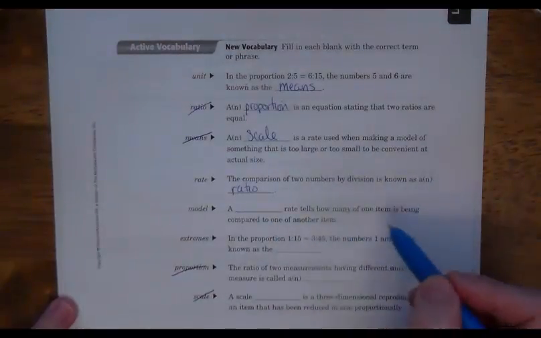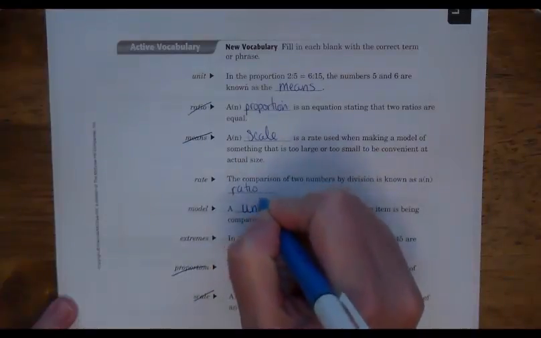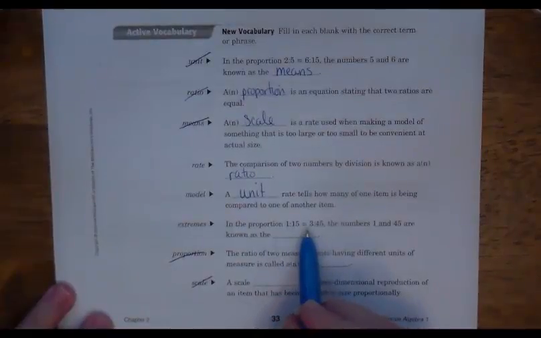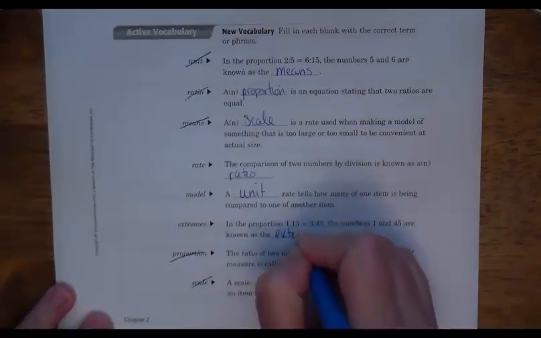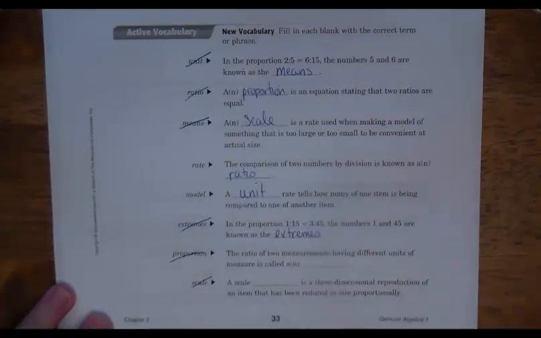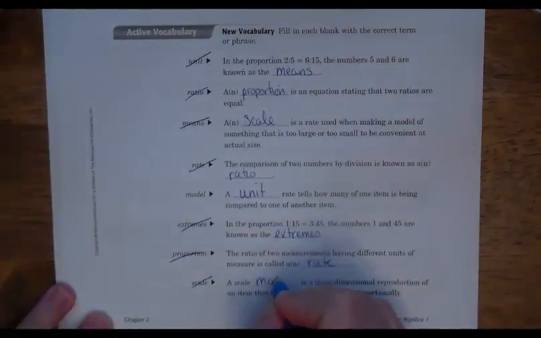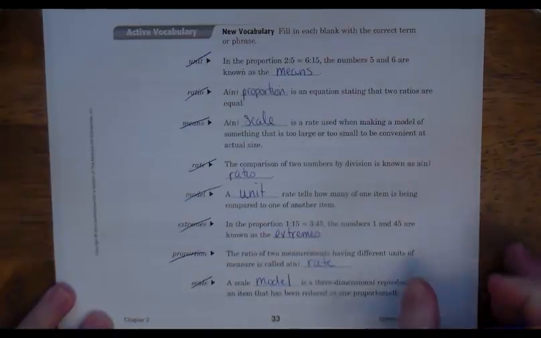The comparison of two numbers by division is known as a ratio. A blank rate tells us how many of one item is being compared to one of another item. That is a unit rate. The proportion 1 to 15 is equal to 3 to 45. The numbers 1 and 45 are known as the extremes. The ratio of two measurements having different units of measure is called a rate. And a scale model is a three-dimensional reproduction of an item that has been reduced in size proportionally.